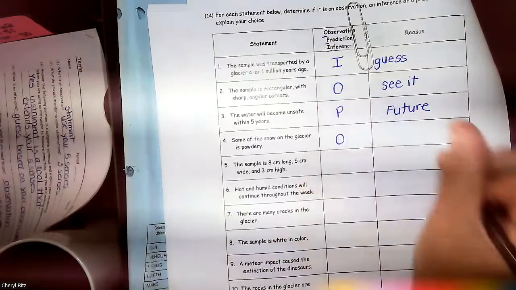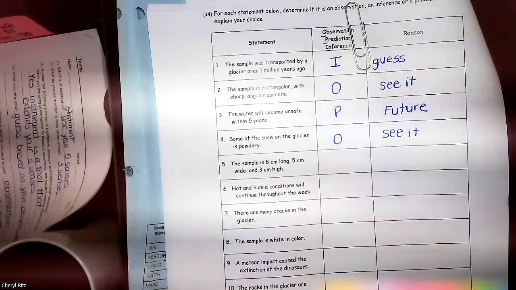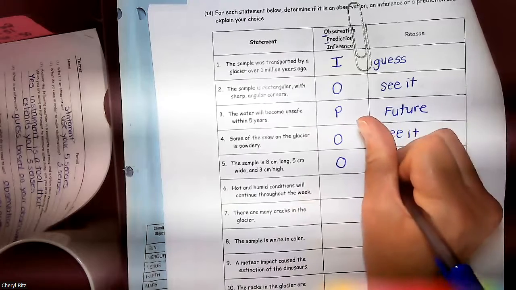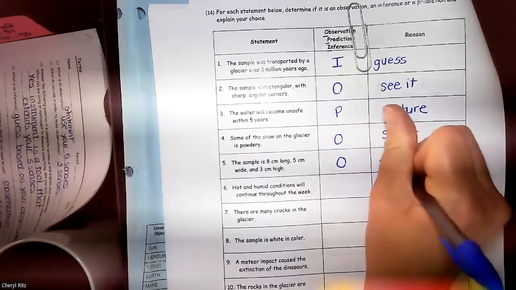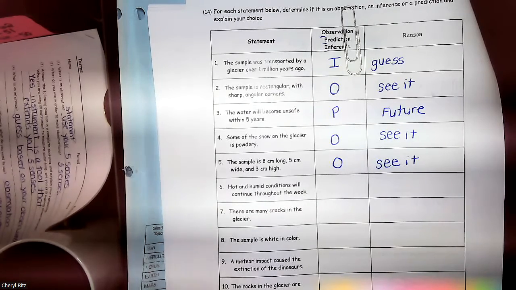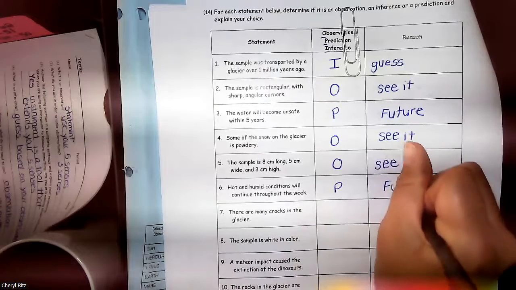Observation, because you're standing there looking at it. The sample is 8 centimeters long, 5 centimeters wide, and 3 centimeters high. It is an observation. Yes, you're using an instrument, but again, you see it. Hot, humid conditions will continue throughout the week. Prediction, why? Guess about the future.